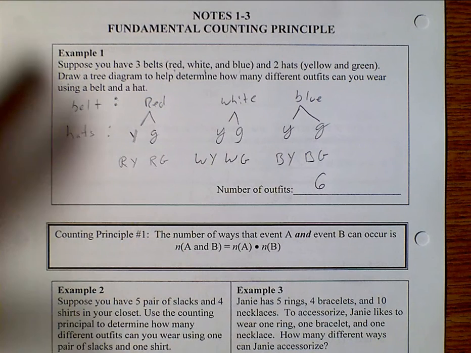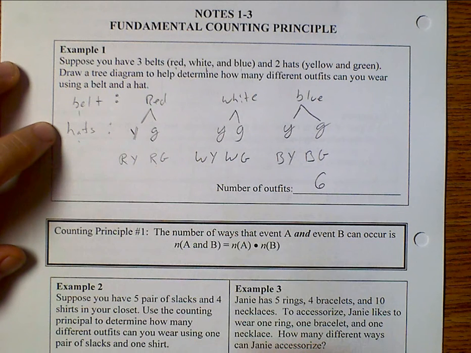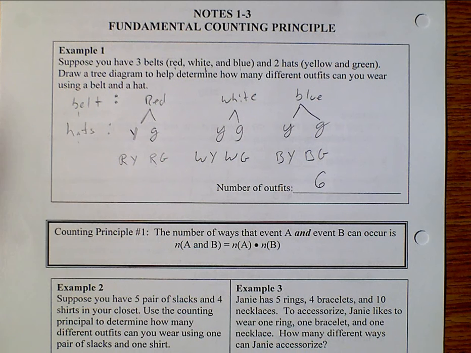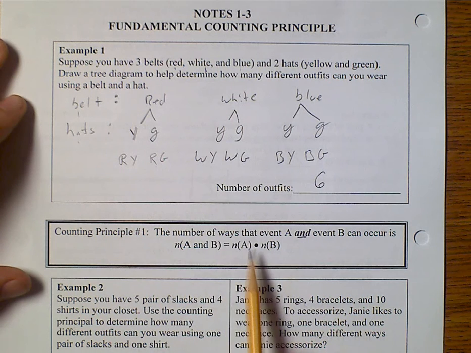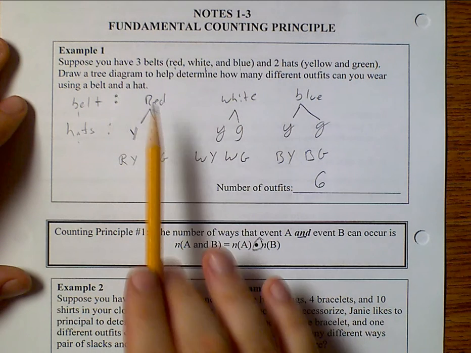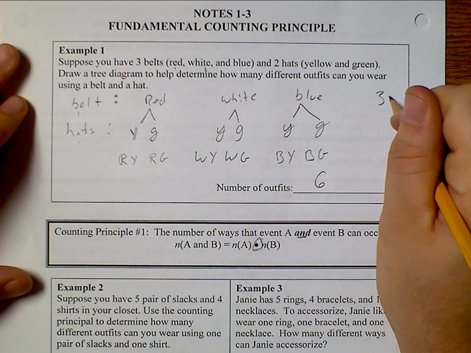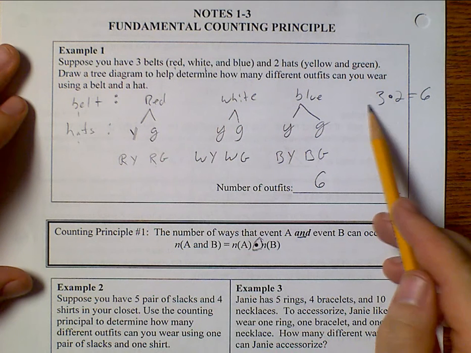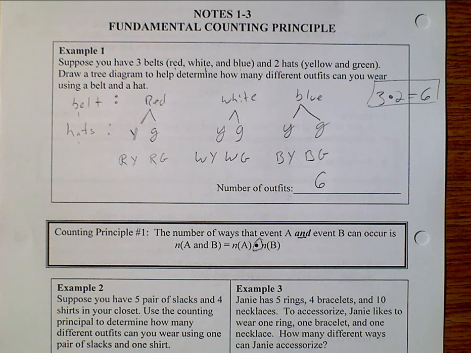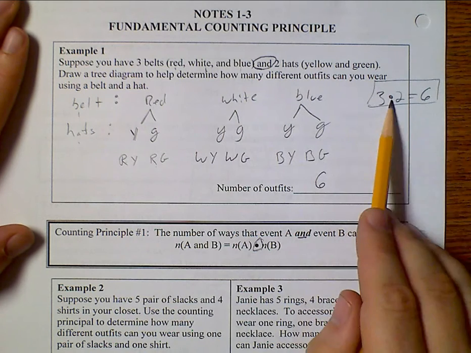It basically says that if we have 2 events, such as choosing a belt and choosing a hat, and we want to know if they both occur, so that means A occurs and B occurs. Since we're using the word and, multiply. Well, 3 times 2 equals 6, which is what we got down here. And so that's the counting principle number 1. If we're using the word and, we multiply.